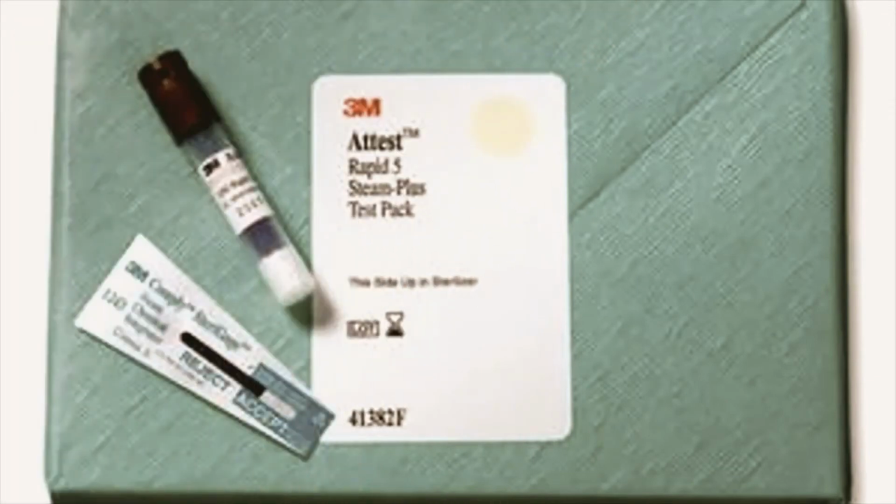Made by the 3M company. This is a very popular process challenge device. Inside the pack, there is a stack of paper that is probably about 3/4 of an inch tall, and there's a cutout in the middle. And inside the cutout, there's a biological indicator as well as a chemical indicator.